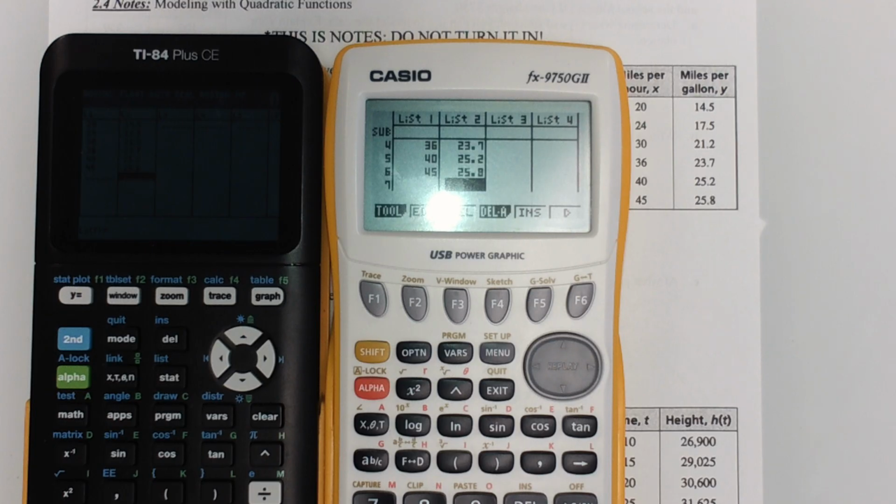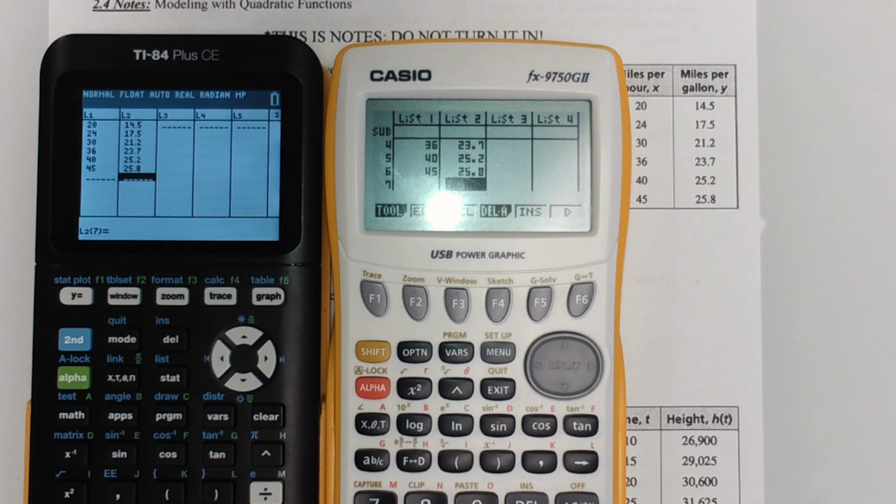R squared is used to compare with nonlinear functions. That's why they gave you R squared. So if we want to compare if a function works better as quadratic versus linear, that's where that comes into play.